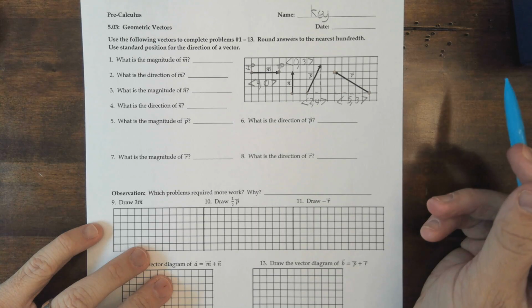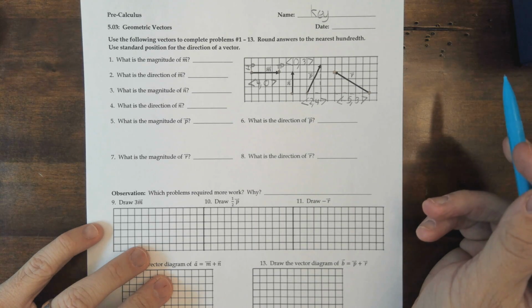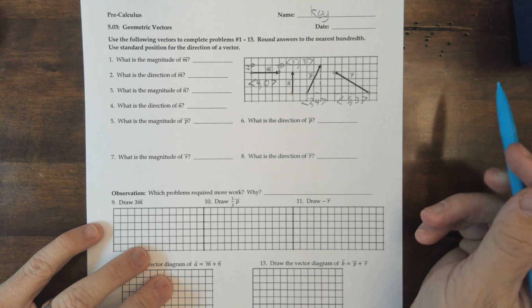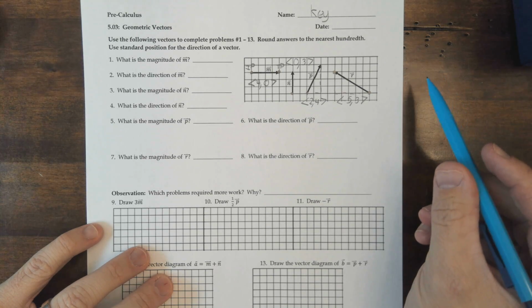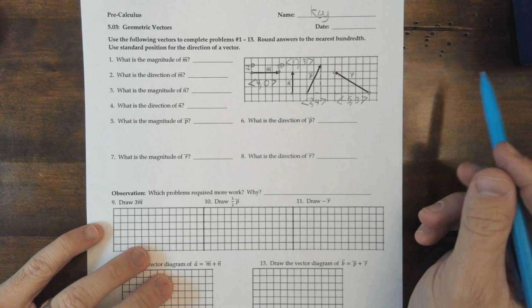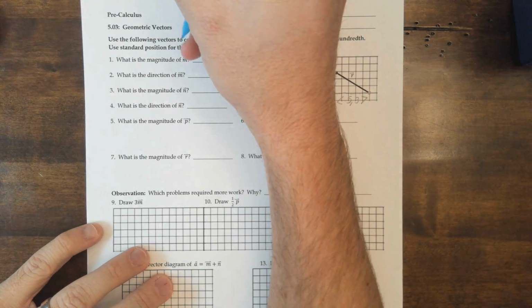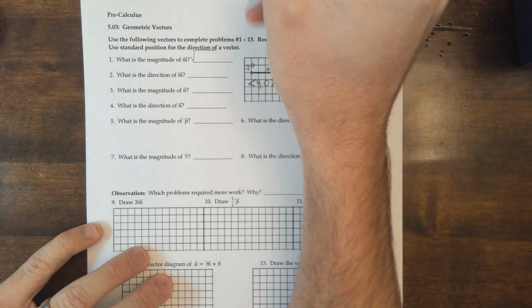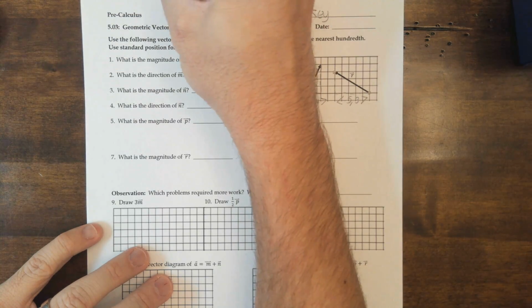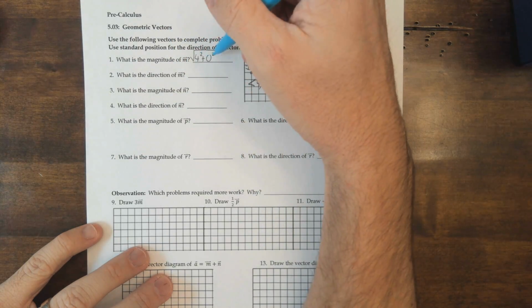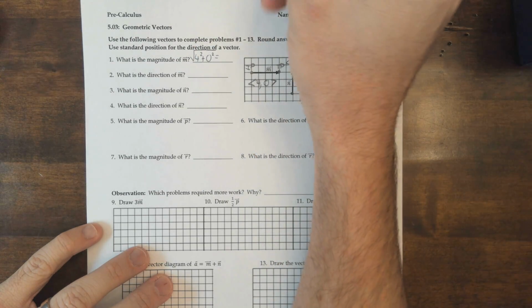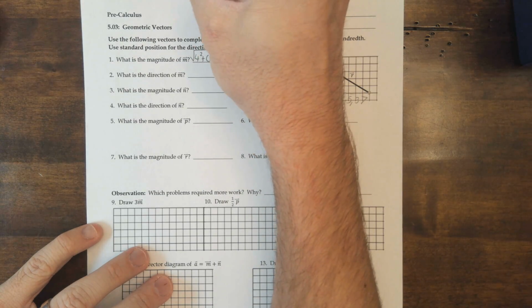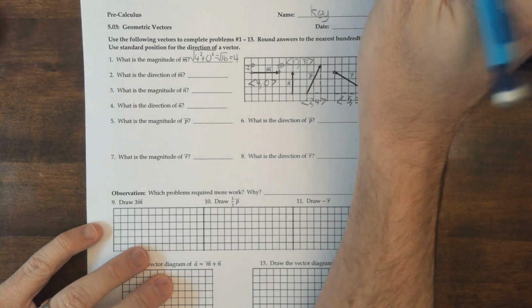All right, let's go ahead and answer some of these questions. What is the magnitude of m? Recall, how do we find the magnitude? We take the square root of the components squared added together. So we square both components: 4 squared plus 0 squared, add them together, and take the square root. You end up with the square root of 16, which is equal to 4.